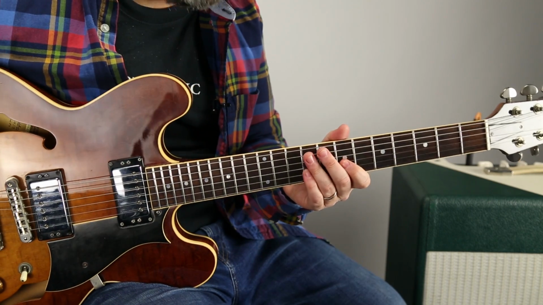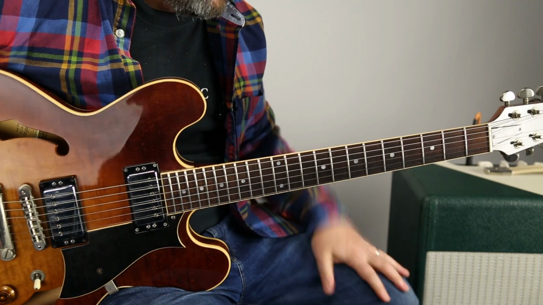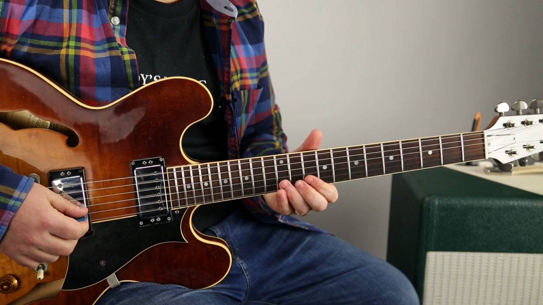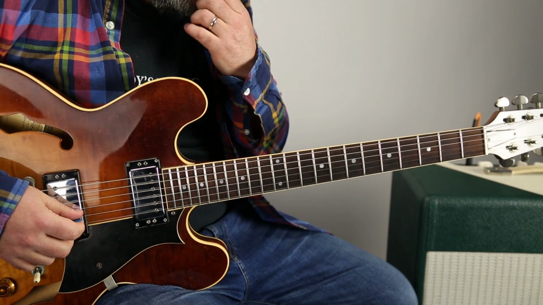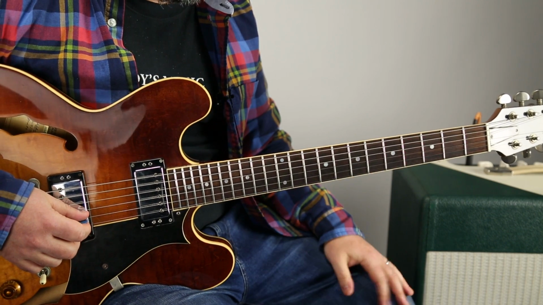Don't underestimate the pentatonic major and minor, though. Please don't. And have some fun with it. Check out the jam track coming up so you can practice your ideas over it.